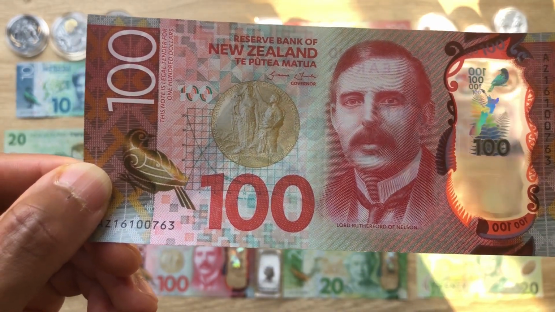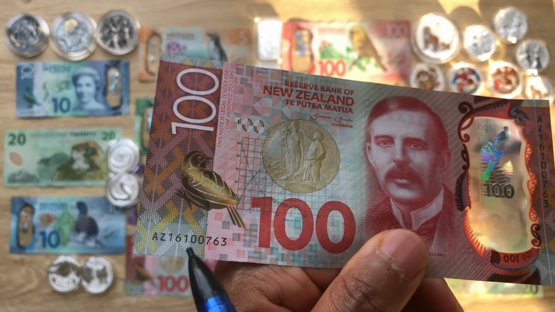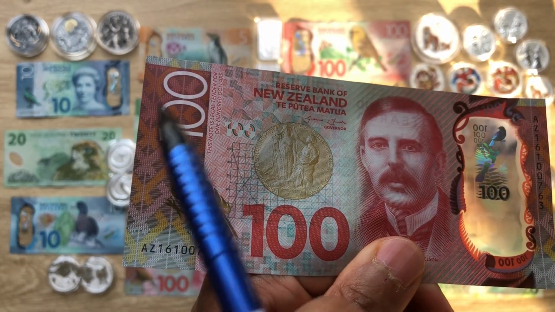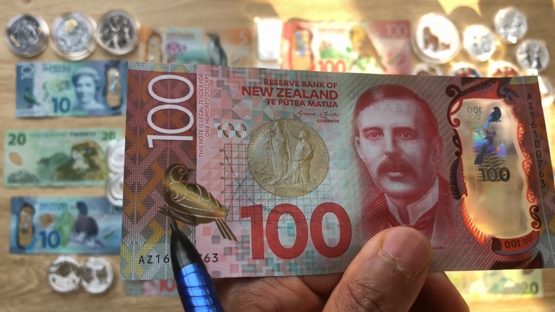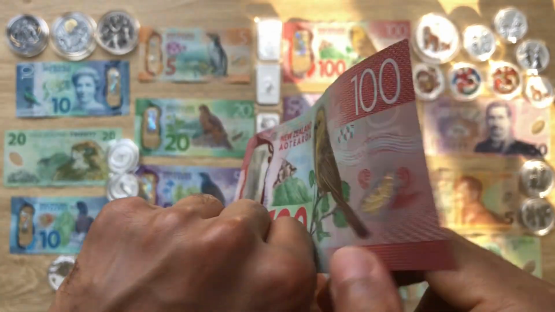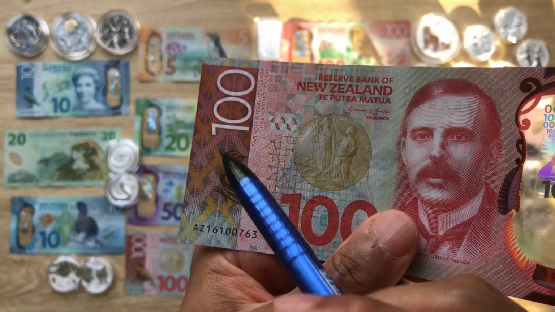Alrighty, moving on to this particular feature here. This is a pattern, a traditional Maori pattern design that you guys can see here. It is only here.